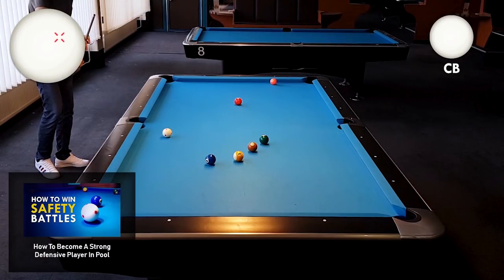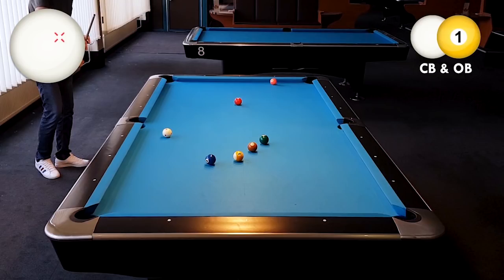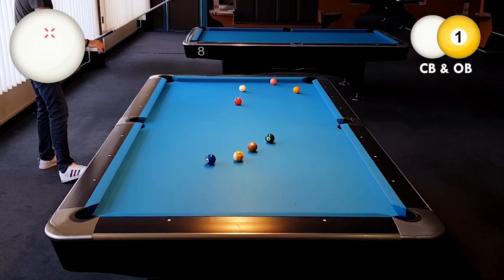So it was a wrong selection of safety type. I should have chosen the type where I control both the cue ball and the object ball. So I'm playing this shot again, and this time I'm trying to get the cue ball behind the free ball, and the 1 ball should definitely come to rest somewhere in this area and not right in front of the pocket.